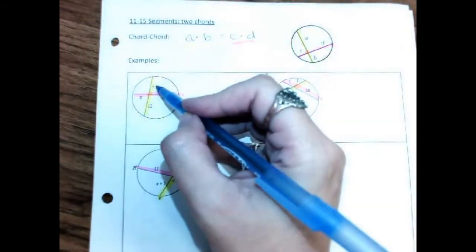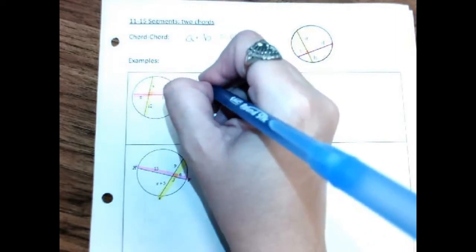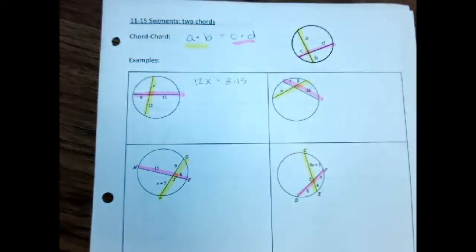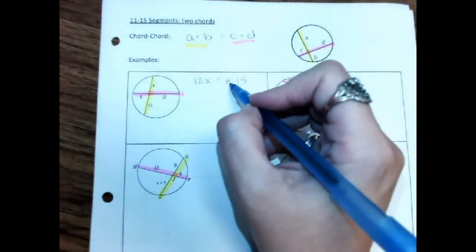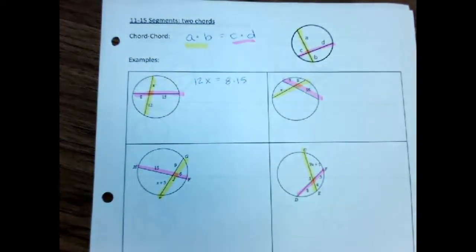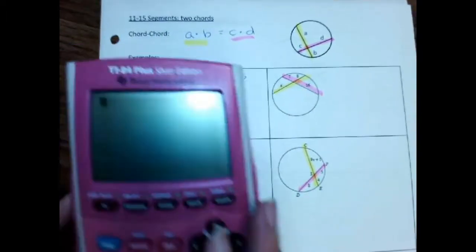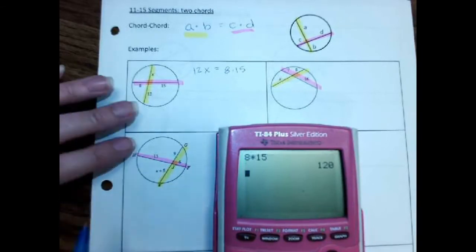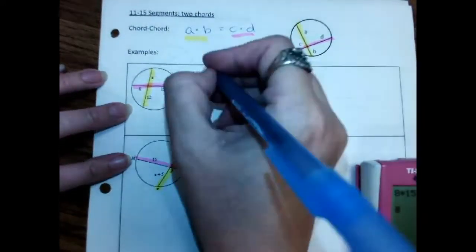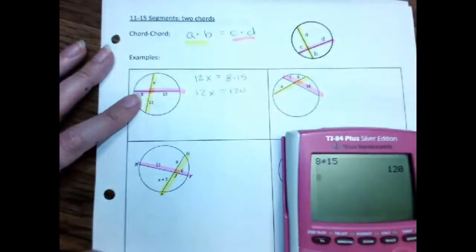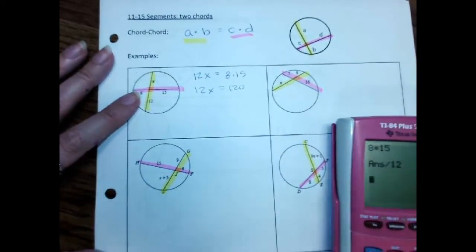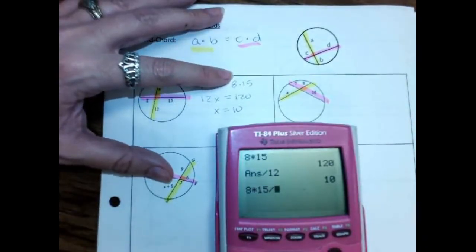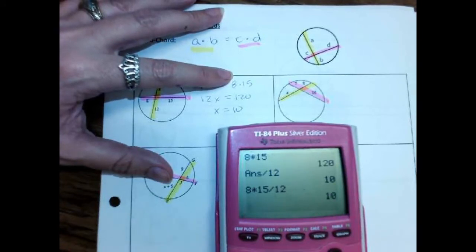So on the yellow one, x and 12, so that's 12x. And on the other side I have 8 times 15. Now this is a little algebra problem. And we just do 8 times 15, and we get 12x equals 120, and then divide by 12. But I'll show you a shortcut. We could just do that all in one line. We know we're going to do 8 times 15 and divide by 12, and we can just do it all in one line like that.